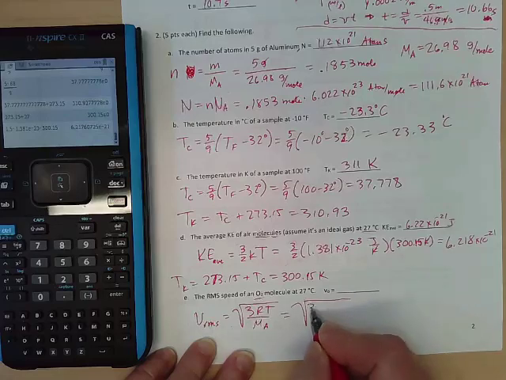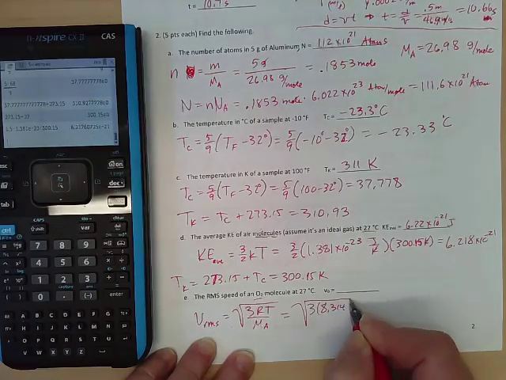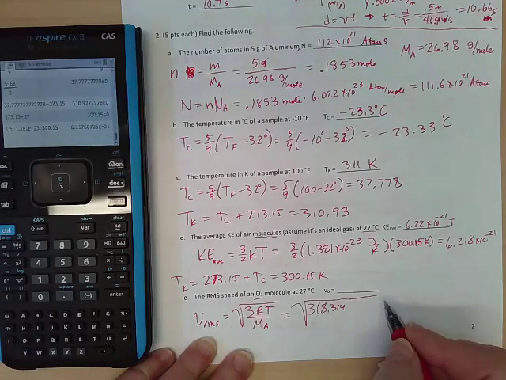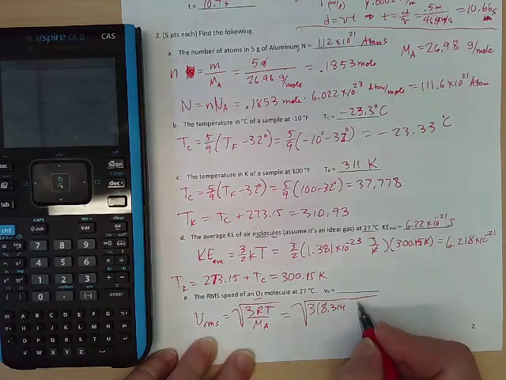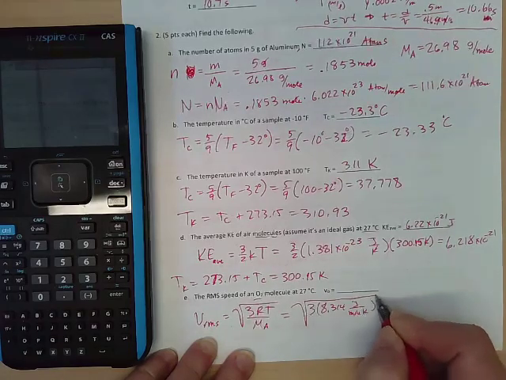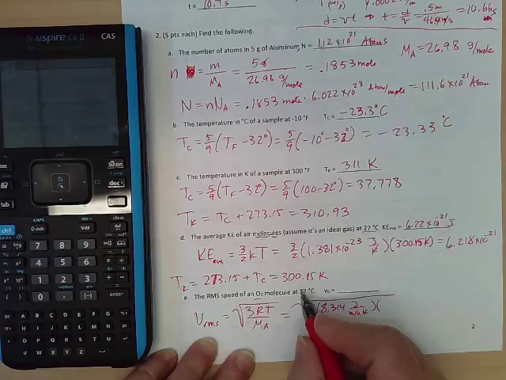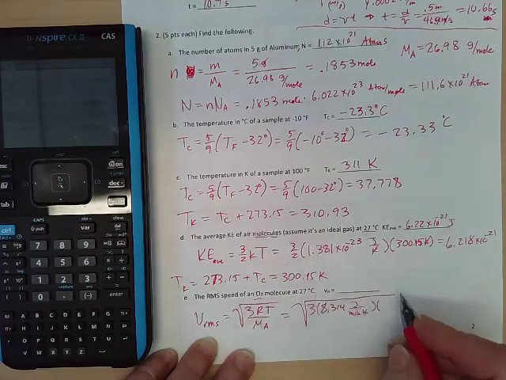Let's see what we've got. We've got 3, and R is 8.314 joules per mole kelvin. And the temperature, 27 C, we just had that before, 300.15.